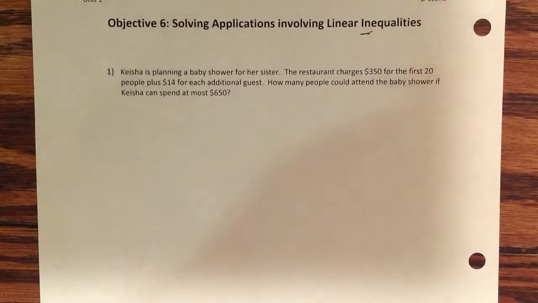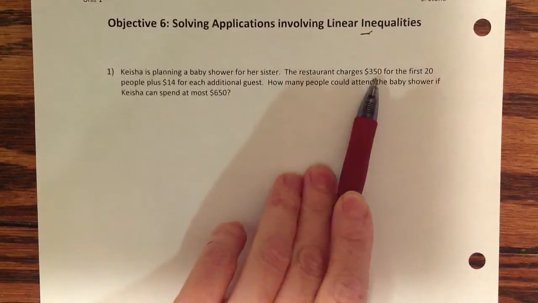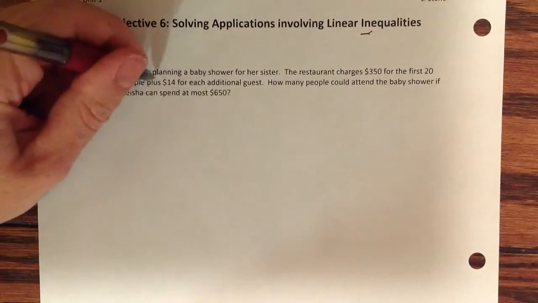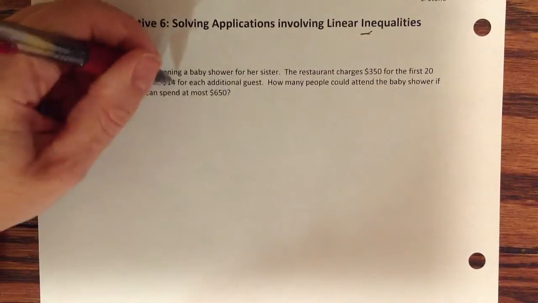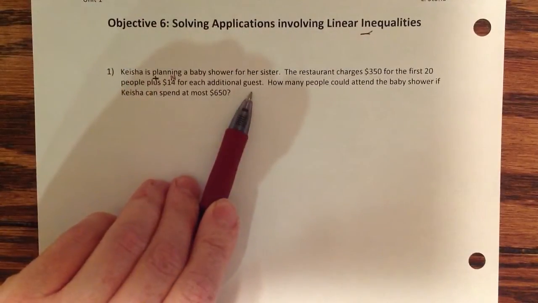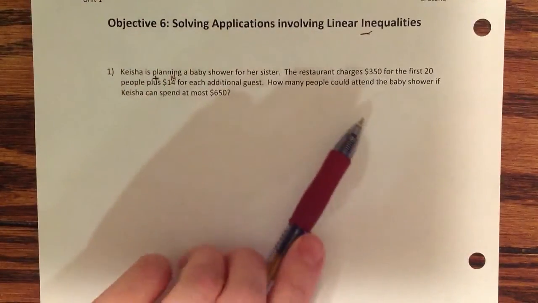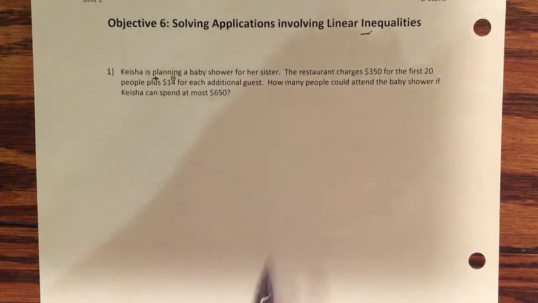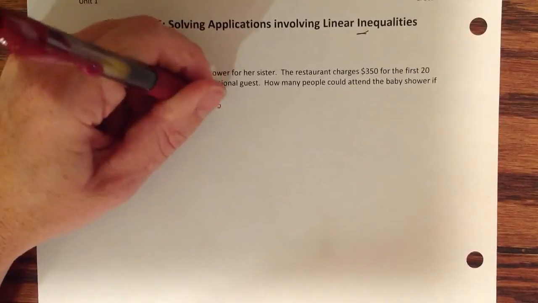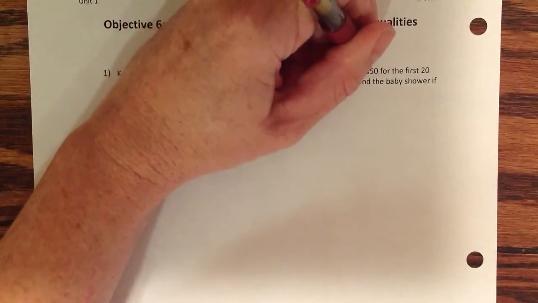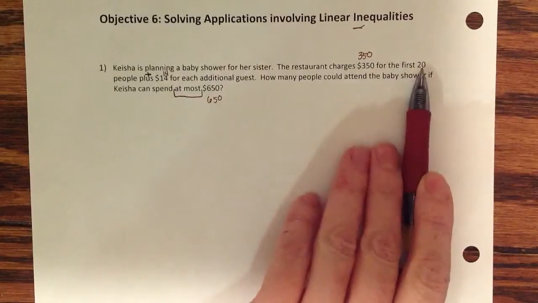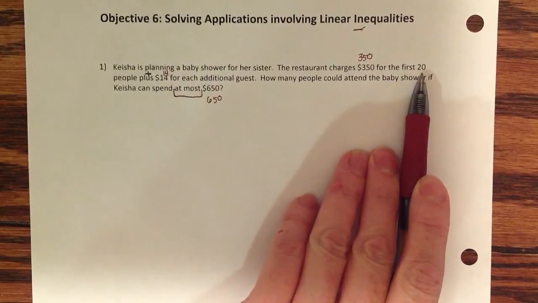The restaurant charges $350 for the first 20 people, plus $14 for each additional guest. How many people could attend the baby shower if Keisha can spend at most $650? So they're charging her $350, and that includes all of the first 20 guests.